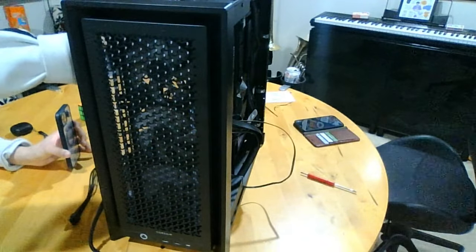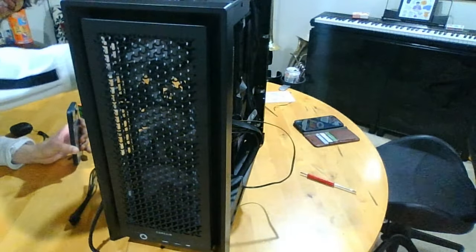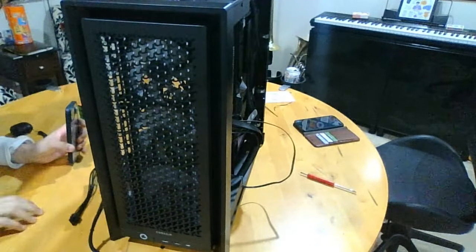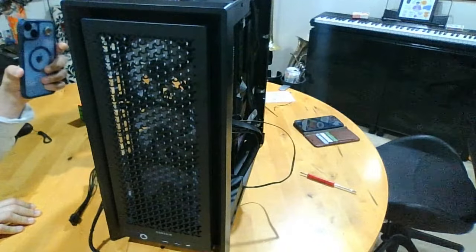Okay, so let me go grab an extension cable, and then we're gonna try this out because I want to make sure stuff works. If it works, I might do stuff.